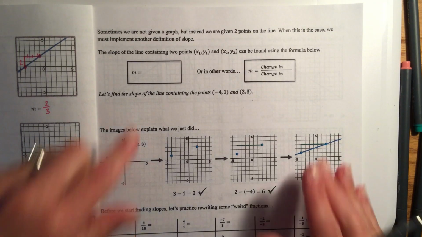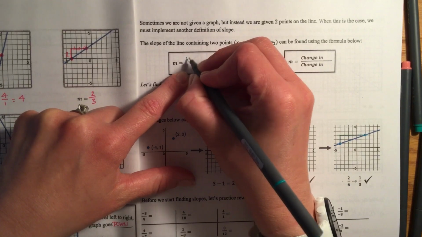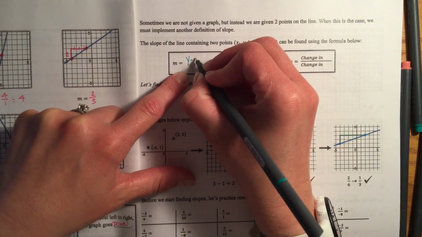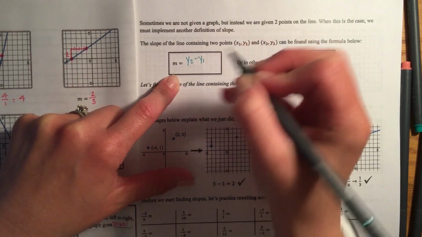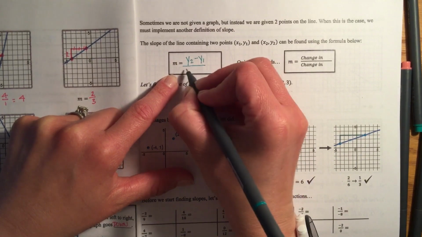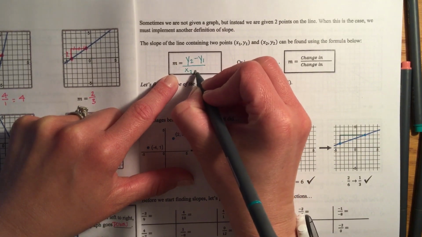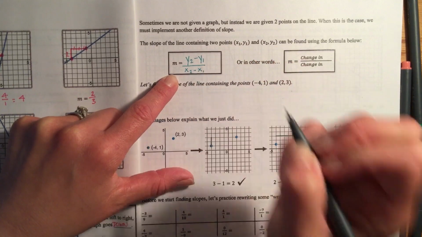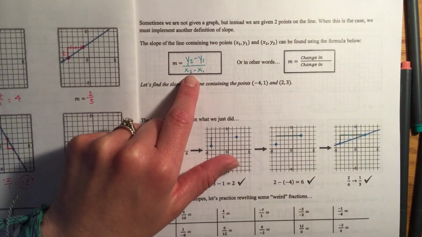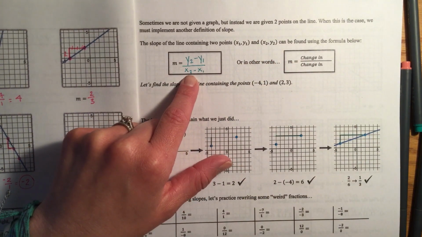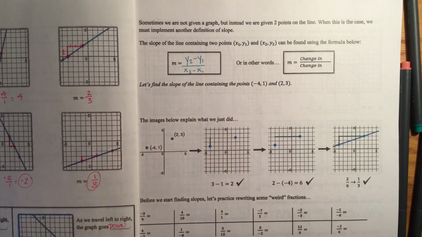So the formula reads y sub 2 minus y sub 1 over x sub 2 minus x sub 1. Now, these are not exponents. They are simply there to show us the difference between the first point and the second point.